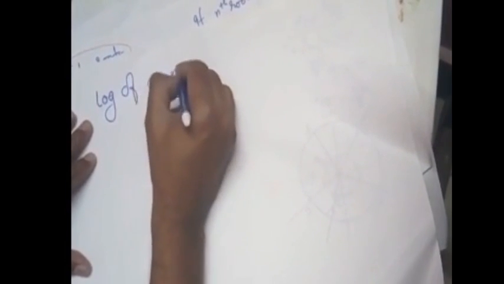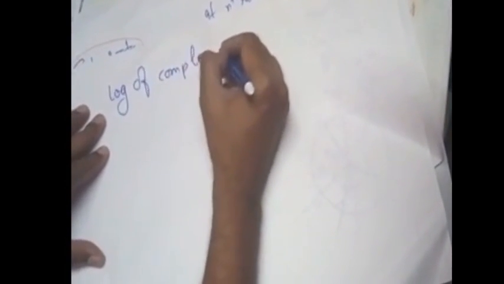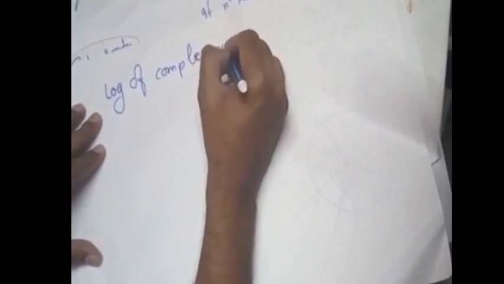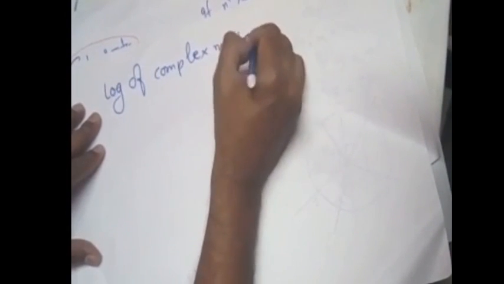Now we will read about one more concept, the log of a complex number. It is also very important. So again the Euler formula will be helpful, because we know that z is equal to a plus ib.